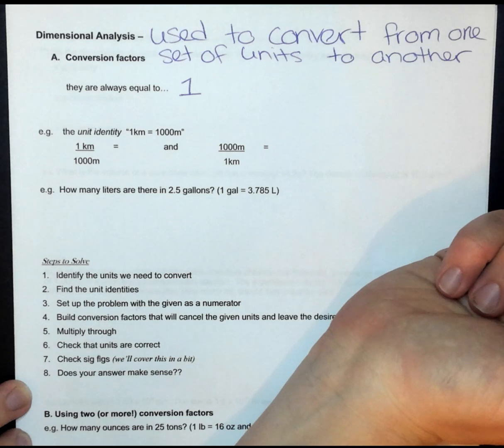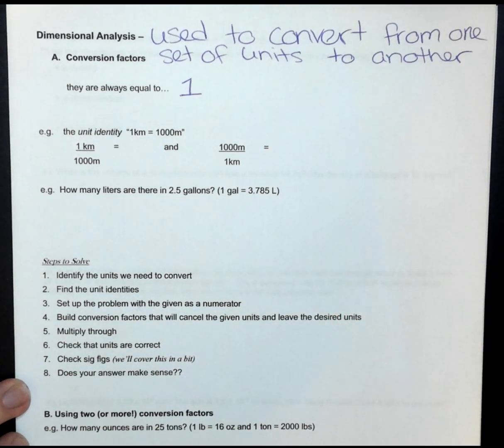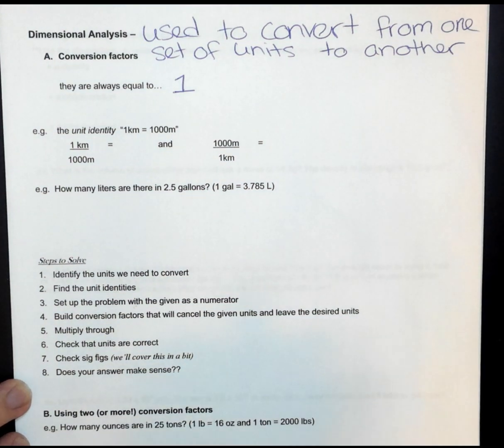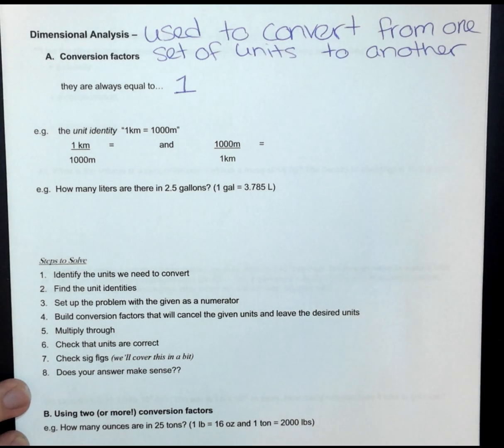Now, if we say that someone is 5 feet tall, we might also say that person is 60 inches tall. We're not changing how tall they are because inches is a larger number. We're just showing that number in a different way. So the conversion factor there would be that 1 foot equals 12 inches.